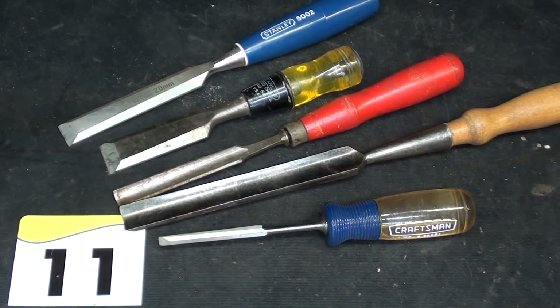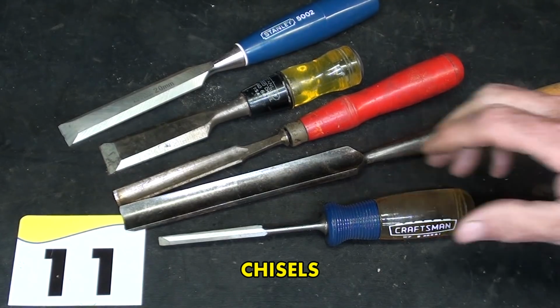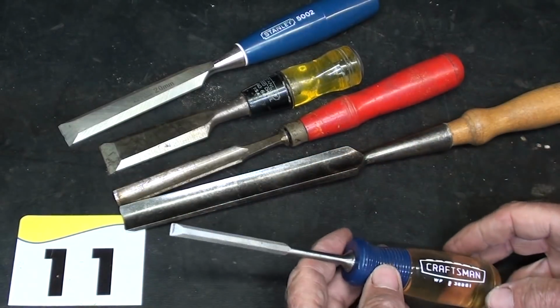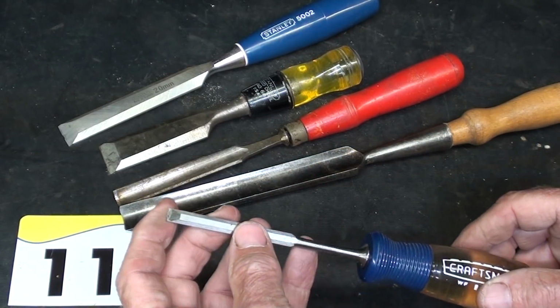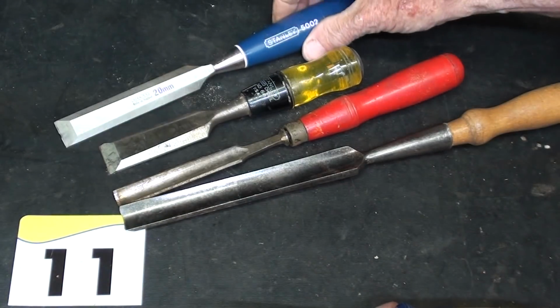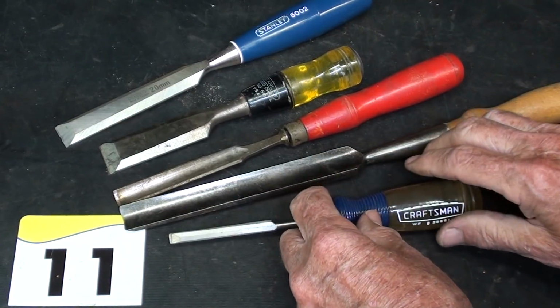Group 11. These are called chisels. They can be used by hand like this or struck with a mallet, never a hard hammer. They come in various widths. This is a 1/4 inch, narrow, 3/4. Those are flat or straight chisels.